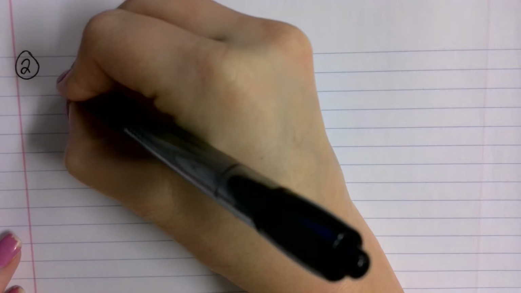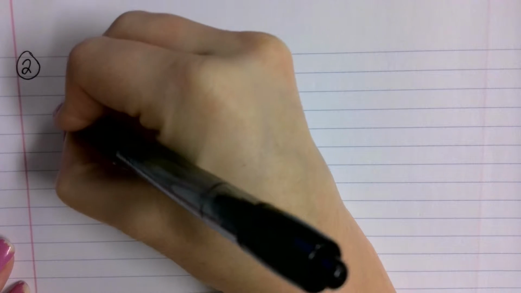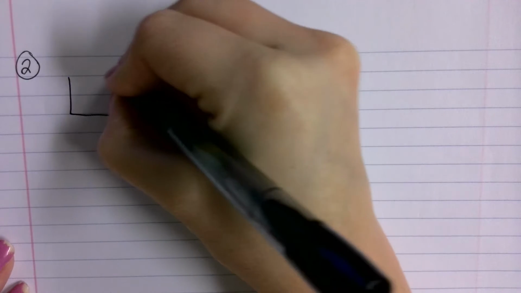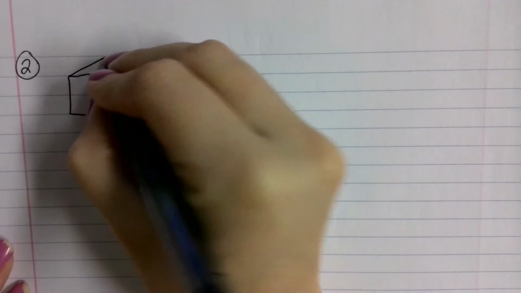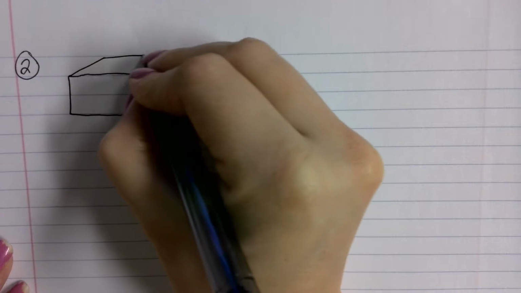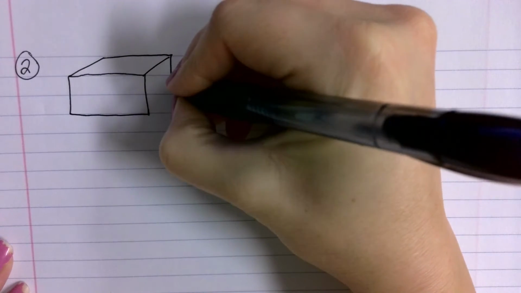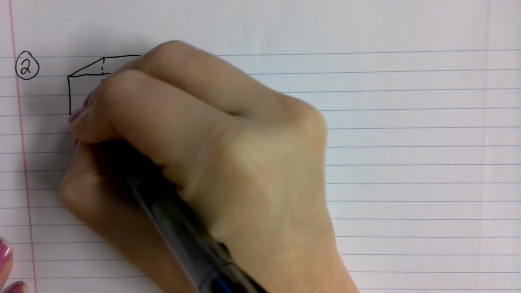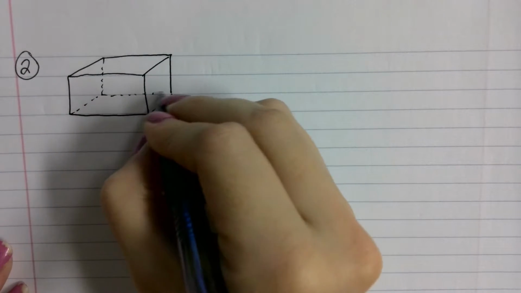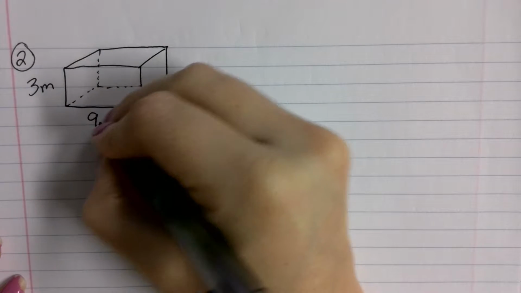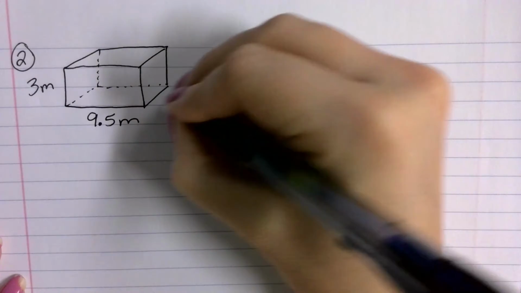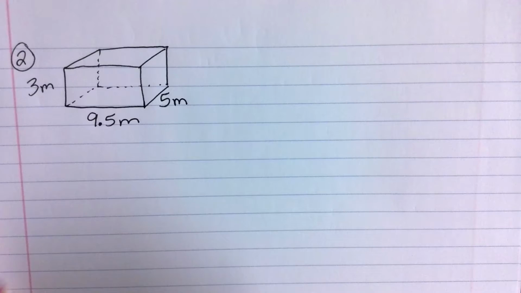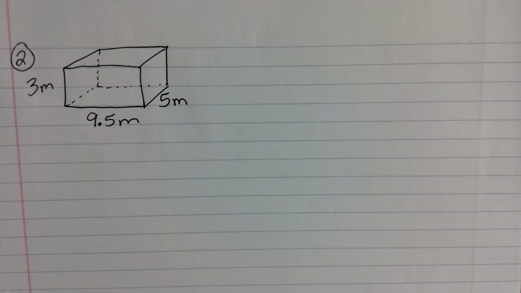So again, just draw a real quick box, just so we can get one more practice in. All right, find the volume.